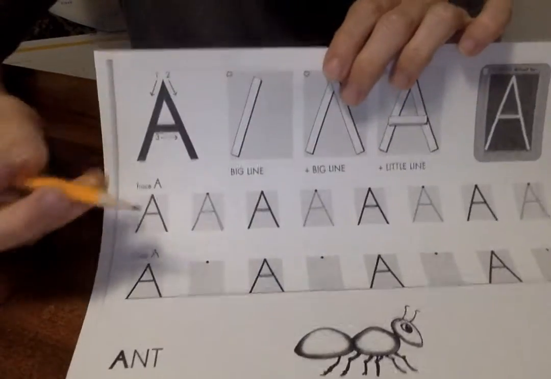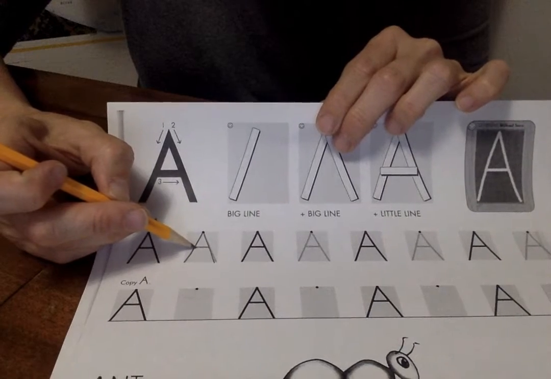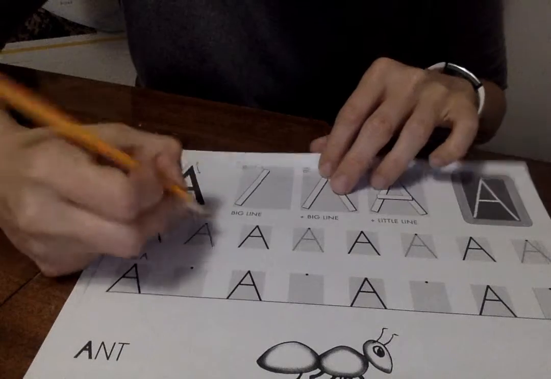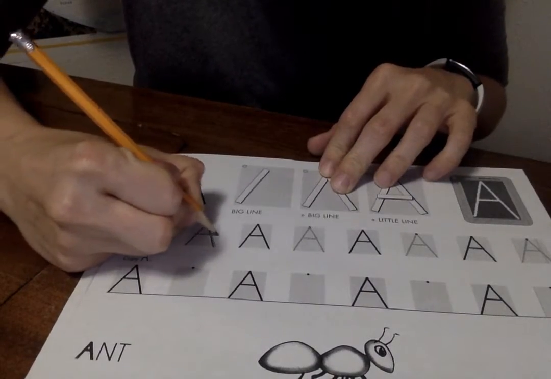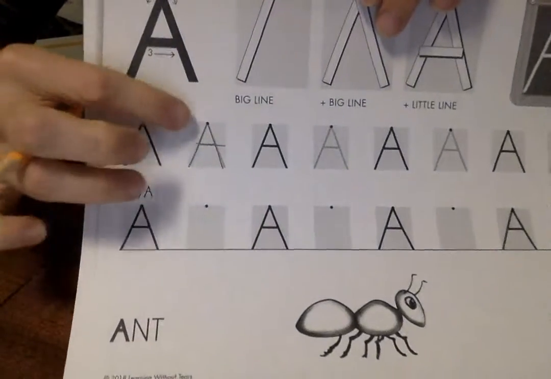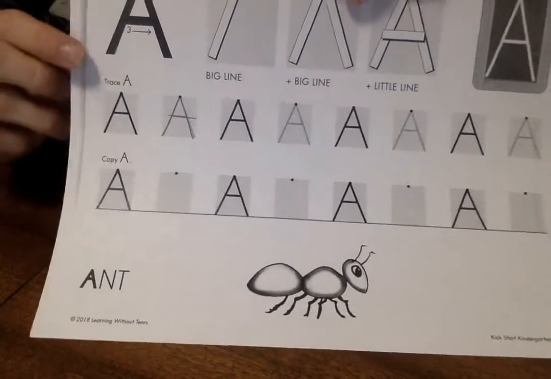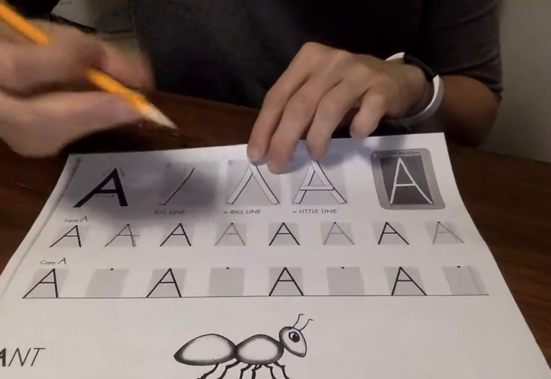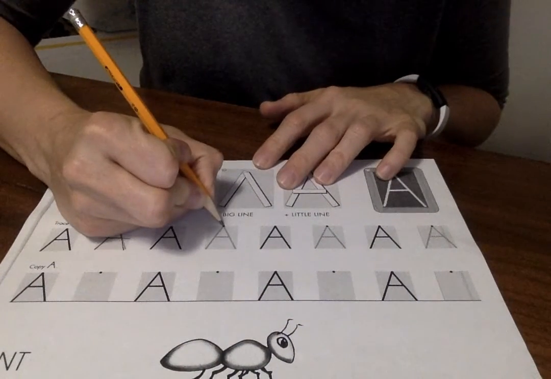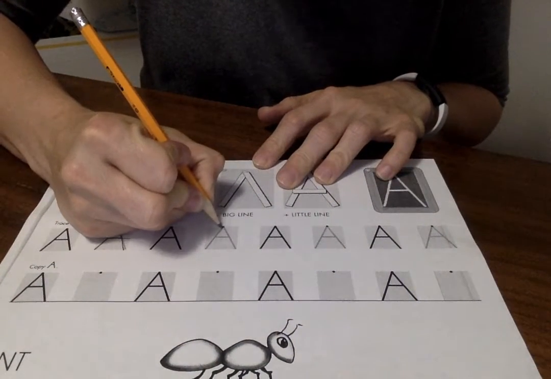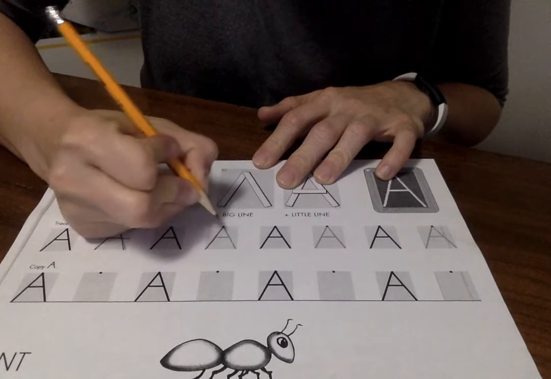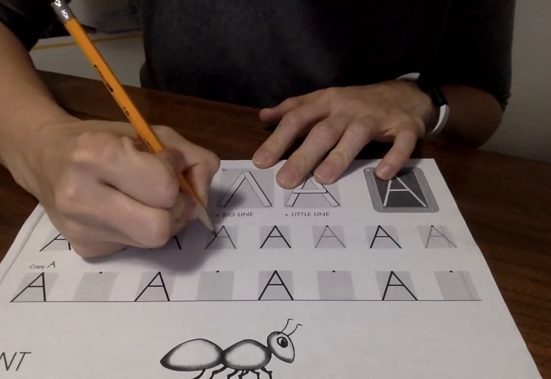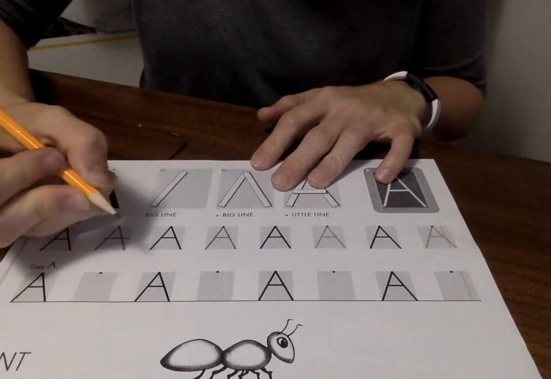Now notice when I make my little line, it does not go outside these big lines, okay? We don't want to see a big line across like that, right? Ooh, that's a sloppy A. Mrs. Contreras has definitely made A's like that before, but that one's a little bit sloppy. So when we make our A, start at the middle, diagonal line down, back to the top, diagonal line down, and a little line across the middle.